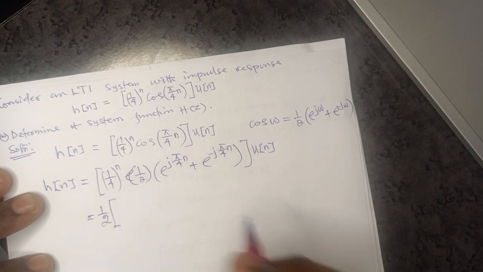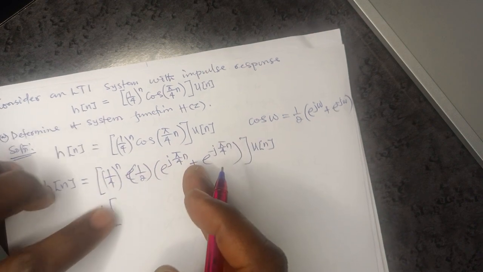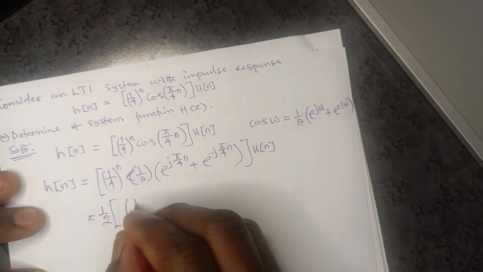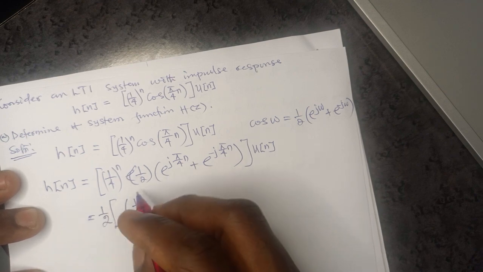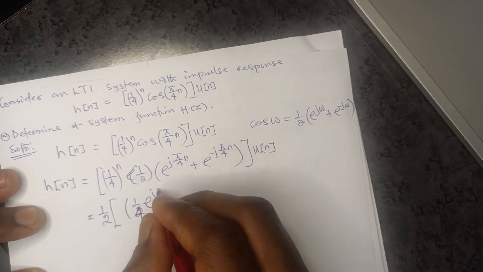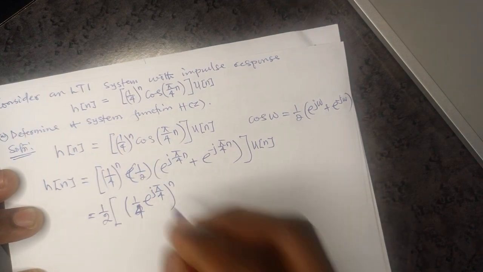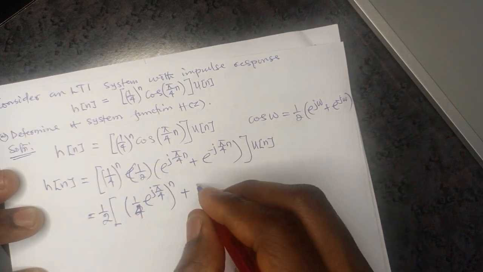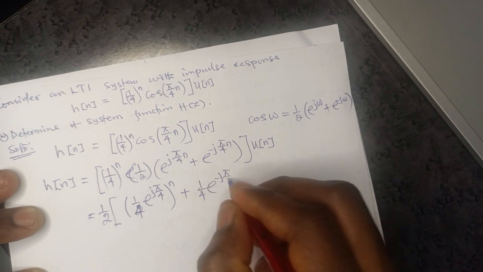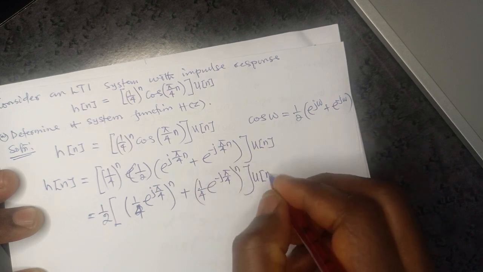Then this (1/4)^n multiplies the terms, and they both have the power of n, so we can bring them together: (1/4 e^(jπ/4))^n plus (1/4 e^(−jπ/4))^n, all multiplied by u(n).